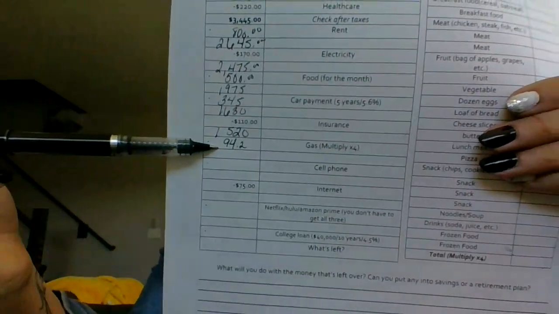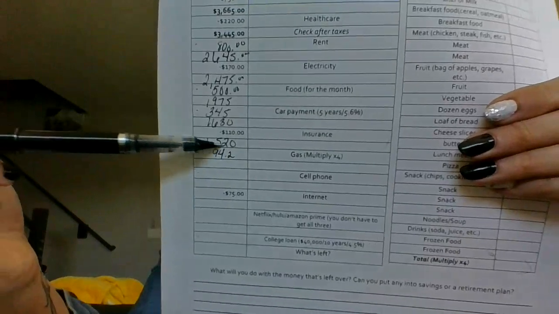And gas per month is going to cost me $94. Oh, where was this when I was in college? Okay. So gas per month is going to cost me $94.20. So then I'm going to do the math again. And you're just going down and subtracting your monthly bills. So 15. So I have 14.